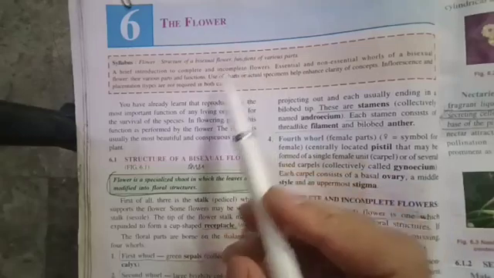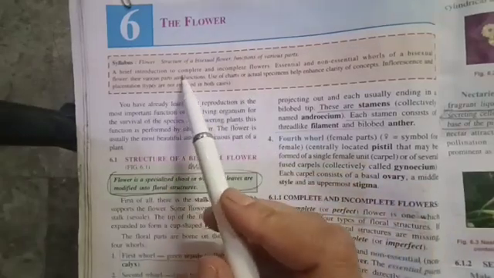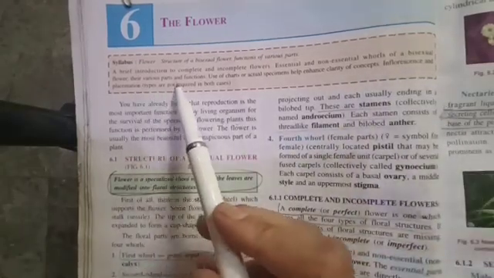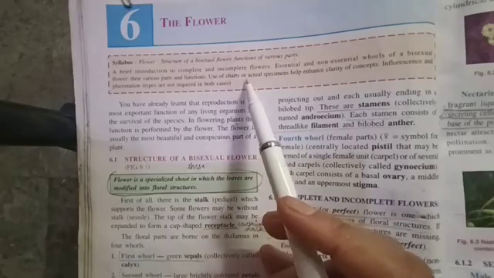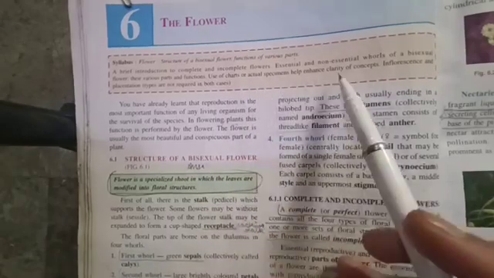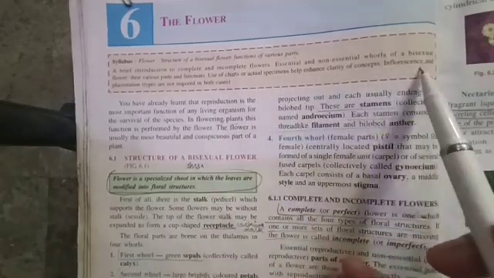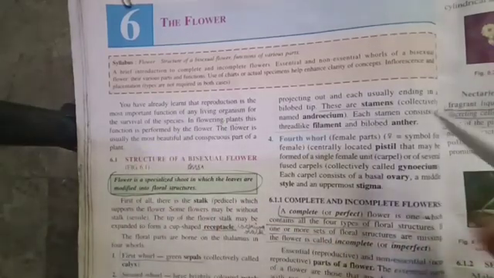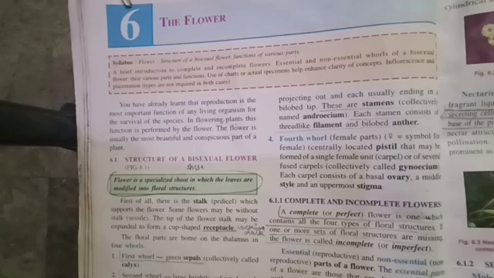Clear? This much only. But a brief introduction to complete and incomplete flowers, essential and non-essential roles of a bisexual flower, their various parts and functions. Use of charts and actual specimens helps enhance clarity of concepts. Inflorescence and pollination types are not required in both cases. There is no need for the detailed topic because it is not in your syllabus. So we are going to go only with this content.